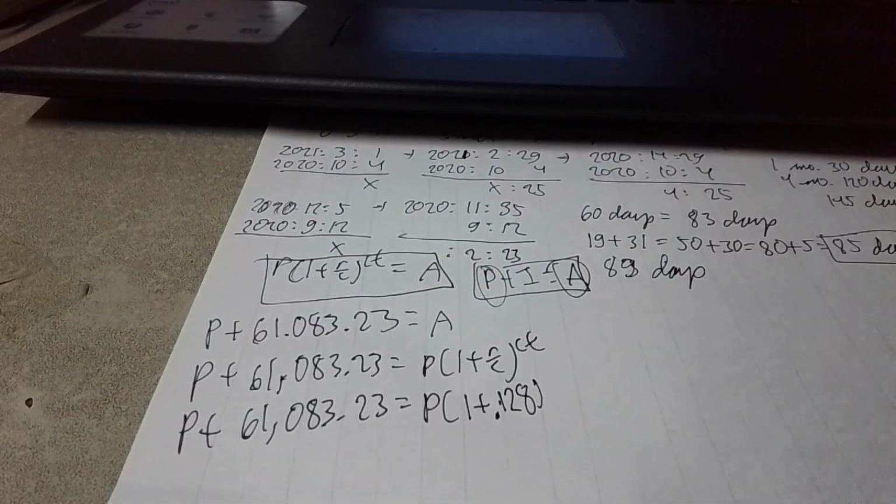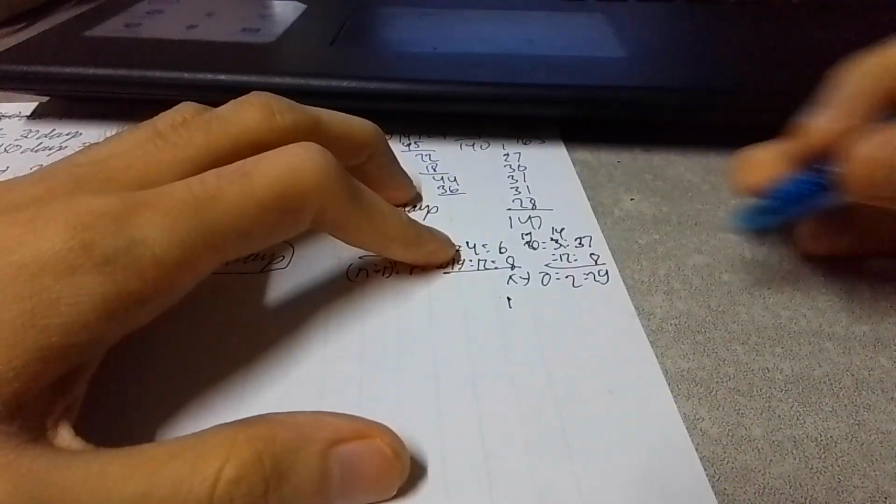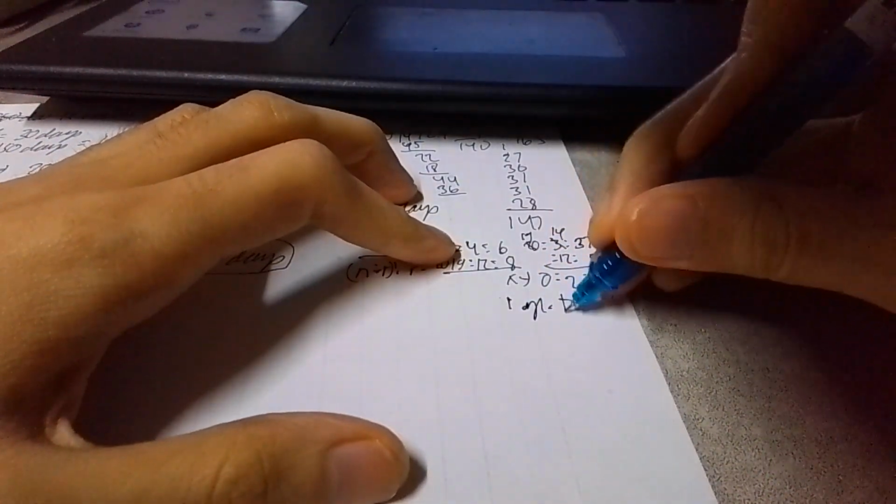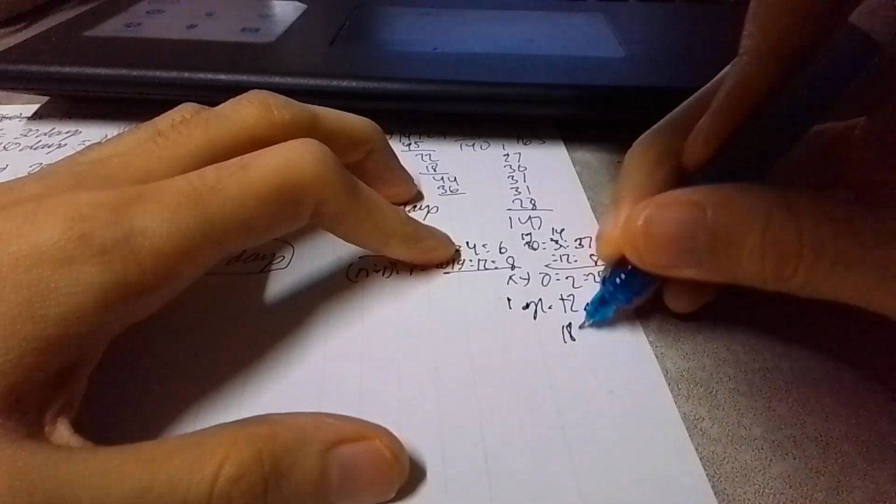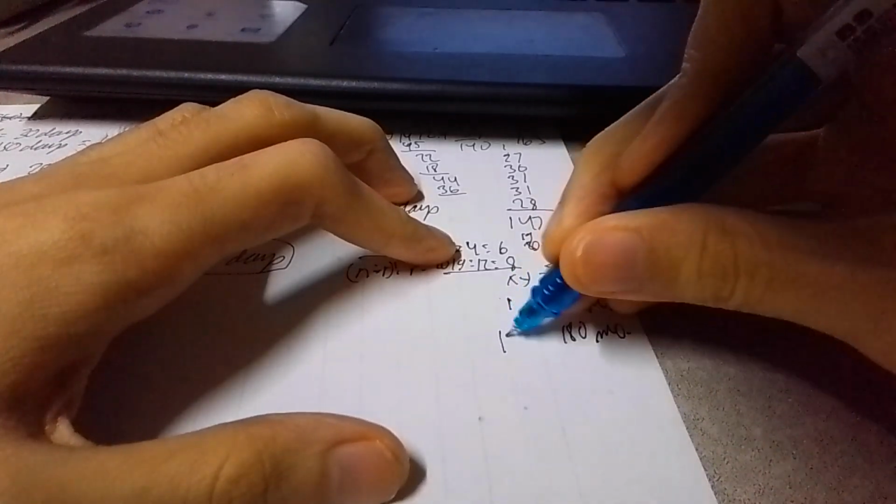And then we have T. What's the value of T? The T is 180 months, but we're going to have to convert that into years. Remember, 1 year is worth 12 months. So 180 months, 180 divided by 12 equals 15 years.